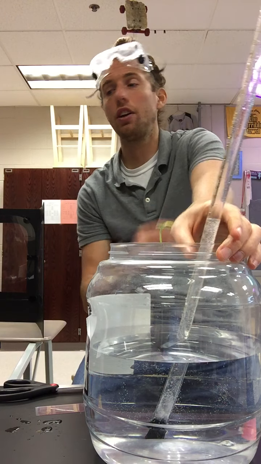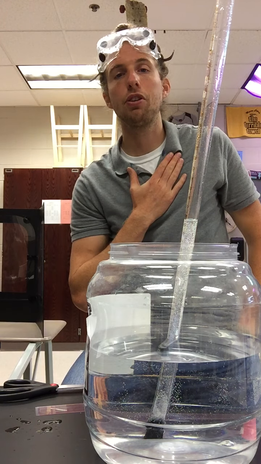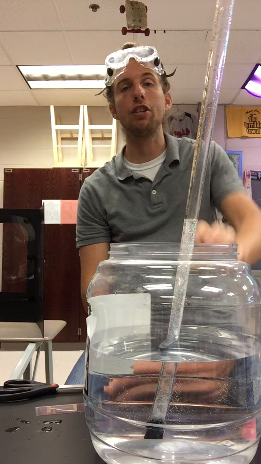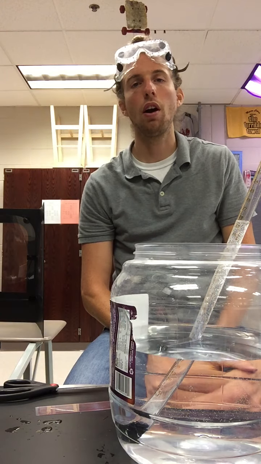I know there's one other thing on your data table, which is the vapor pressure of water, but with Dalton's law, I've given you the temperature, 20.0 degrees Celsius. I've given you the barometric pressure outside, 762 mmHg. So with that information and Dalton's law, you can figure out the vapor pressure of the water itself.